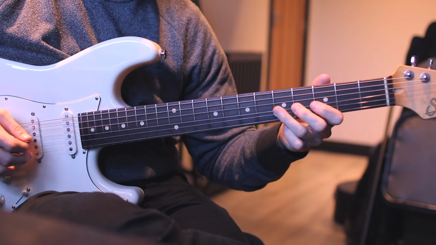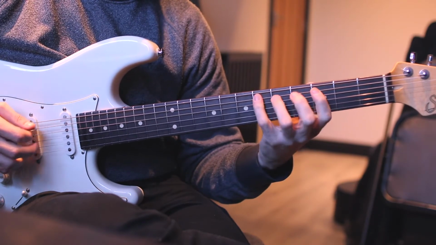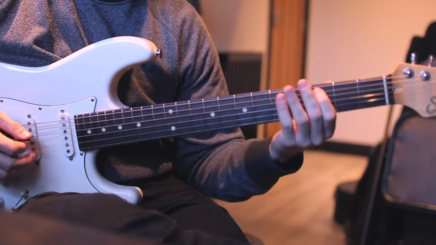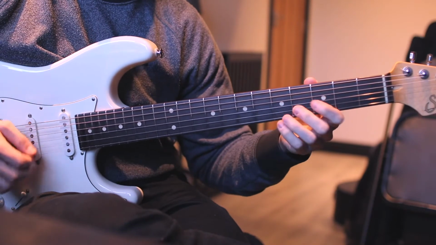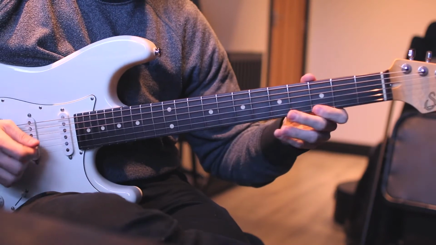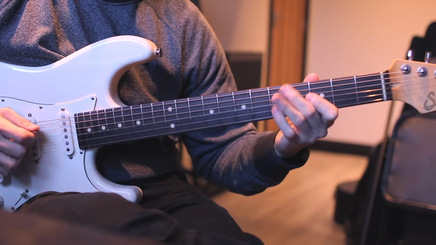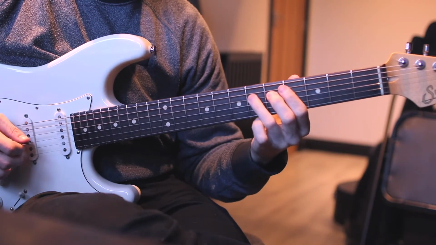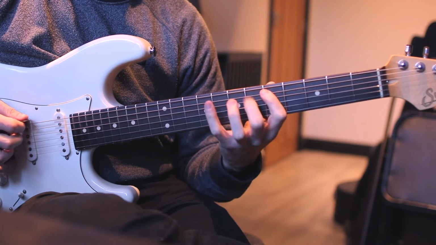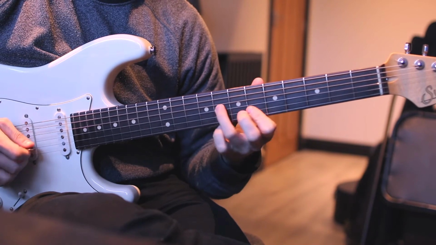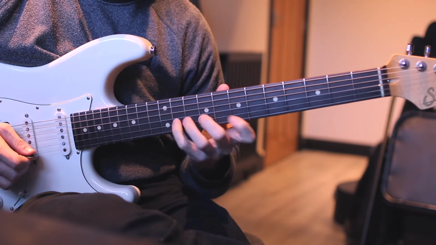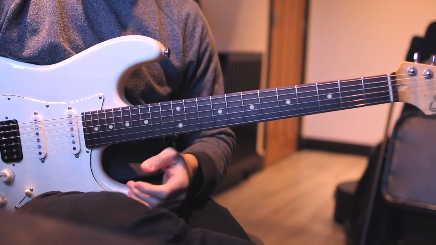So I'm playing really simple here, really minimalistic. So that is my flat 5, then back to the 1, C, third of G, but I don't want to do that today.